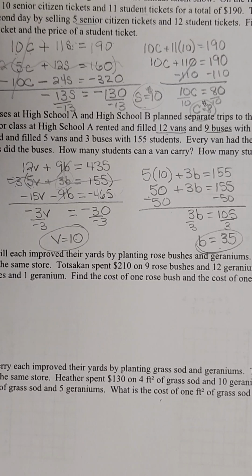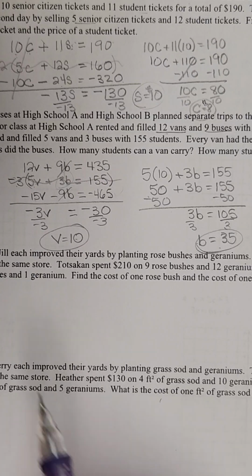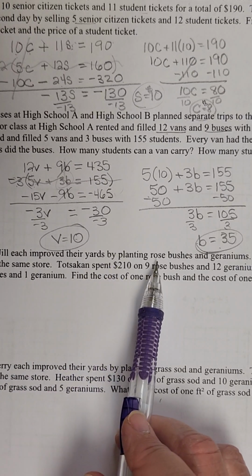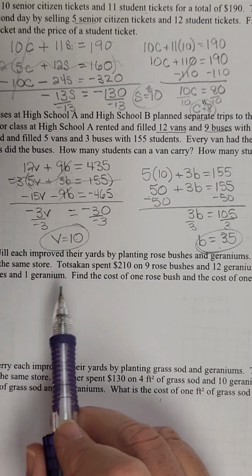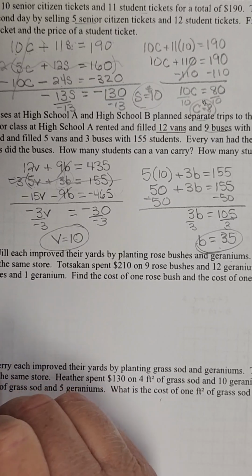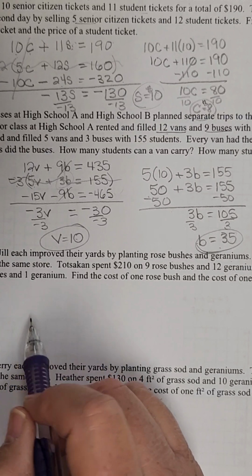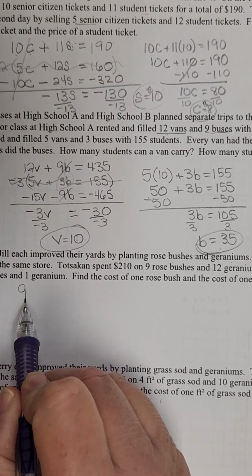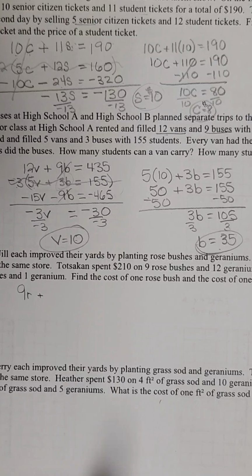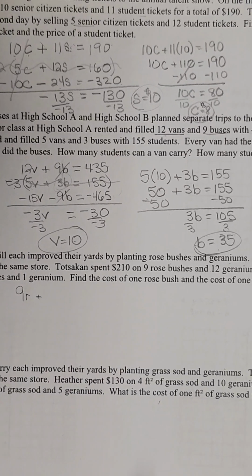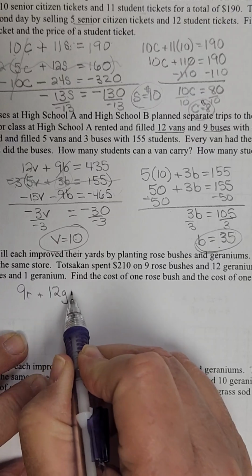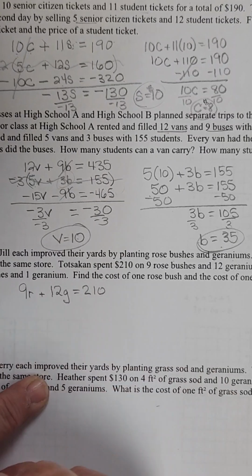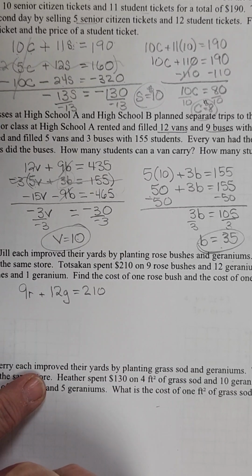All right, number 3. I am not even going to attempt to pronounce this name, but they are going to improve their yard by planting rose bushes and geraniums. They bought their supplies from the same store. This first person spent $210 on 9 rose bushes. So 9R plus 12 geraniums, so 12G, and they spent $210.